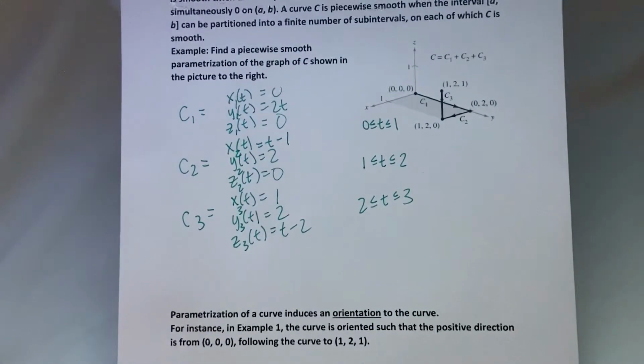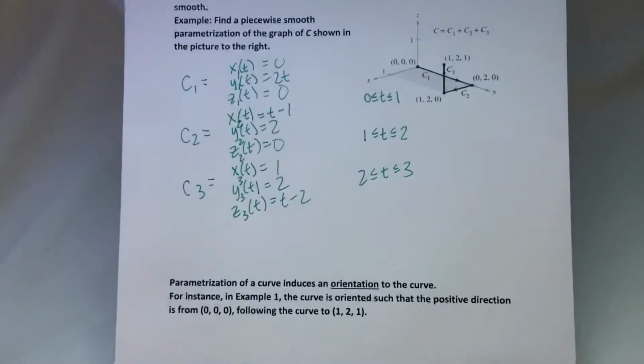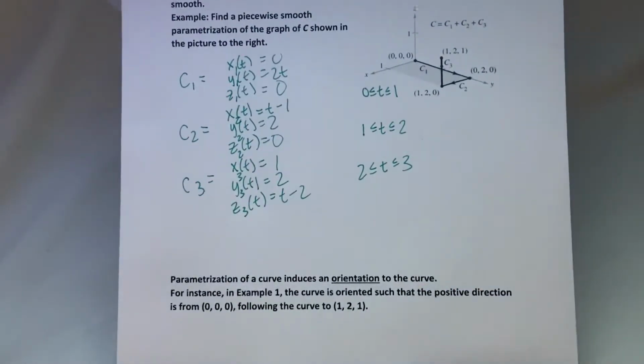So what does parametrization of a curve do? It creates an orientation for the curve. For example, in this one above, the curve is oriented such that the positive direction is from (0, 0, 0), following the curve, to (1, 2, 1), because it has a direction moving that way.